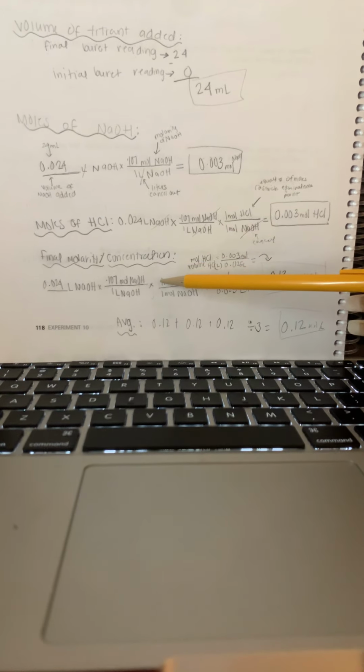Now we're going to do the calculation of the final molarity, the concentration of the hydrochloric acid. So now I set up the whole equation for you again, so I'm just going to read it through. It's 0.024, which is from the 24 milliliters converted of sodium hydroxide, and the 0.107 moles of sodium hydroxide divided by the 1 liter, and then times the 1 to 1 mole ratio of hydrochloric acid over the sodium hydroxide, and multiply by 1 over 0.025 liters of hydrochloric acid.